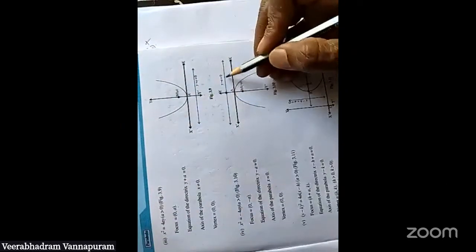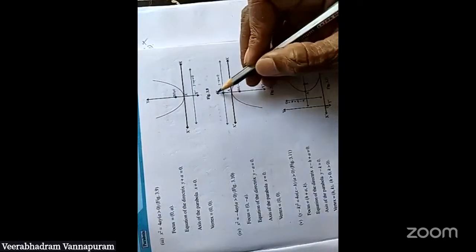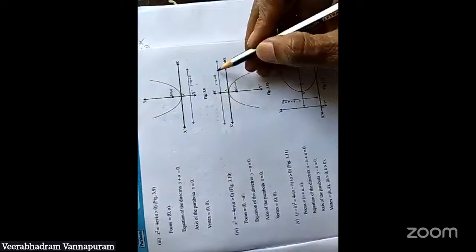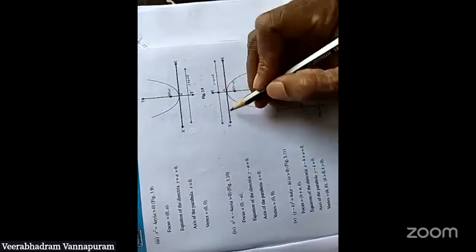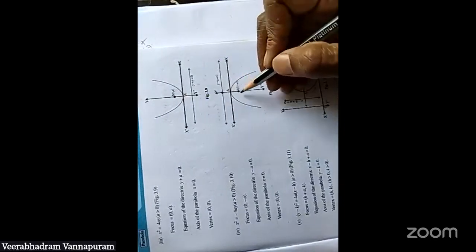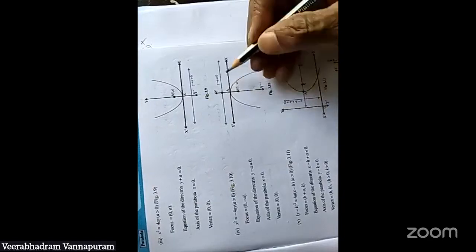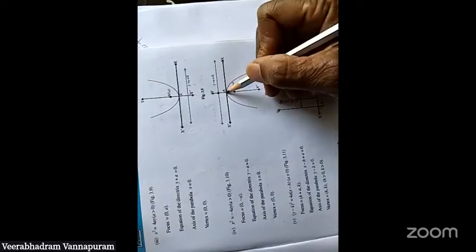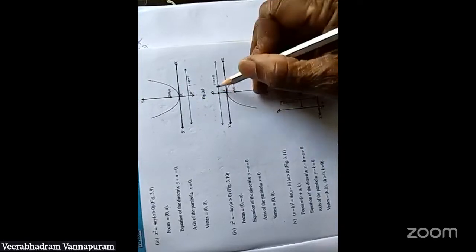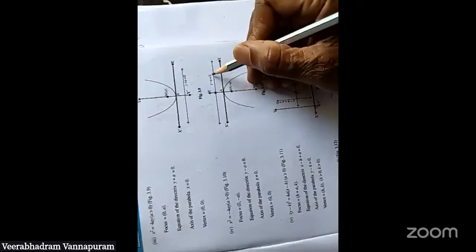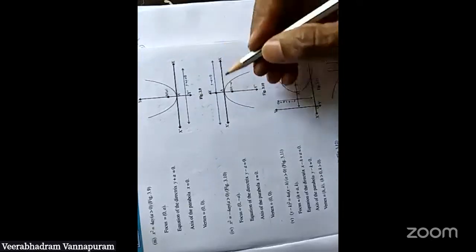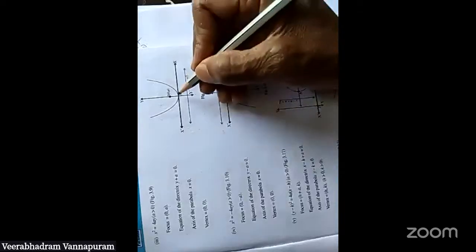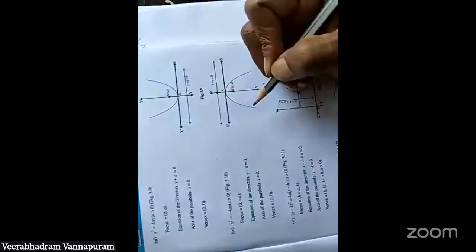Similarly, x square equal to minus 4ay. Here also, the axis of the parabola is along the y-axis. The directrix is parallel to the x-axis. So here the focus is (0, minus a). The vertex is the origin, that is (0, 0). The equation of the directrix is y minus a equal to 0. So in these four cases, the vertex is the origin only.